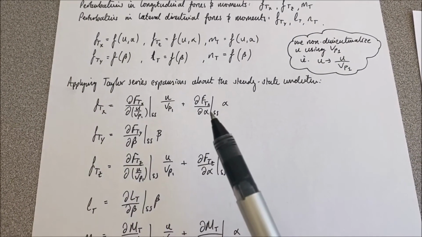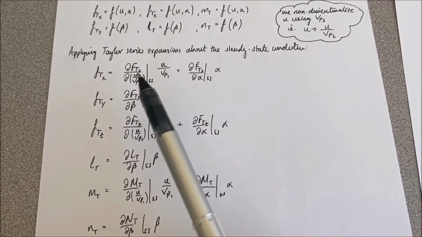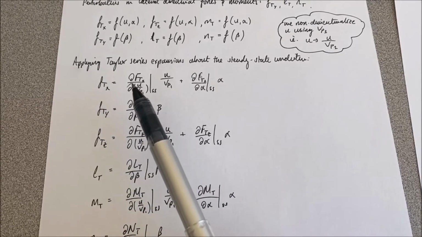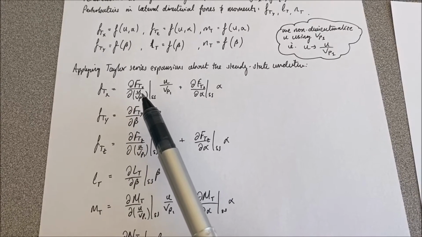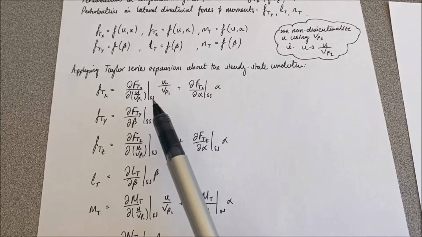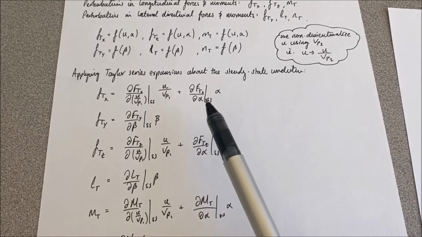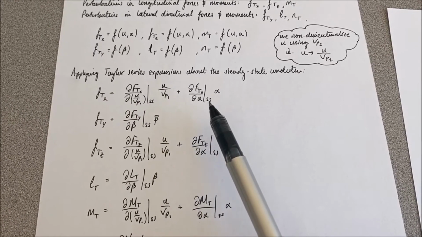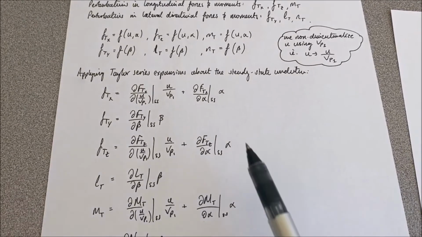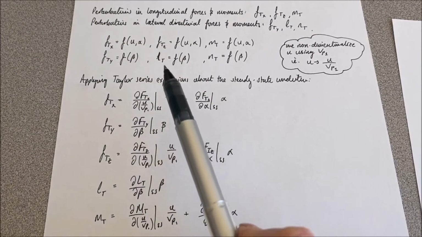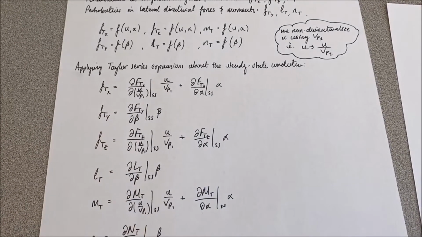And we're left with this system of equations, which is written in terms of partial derivatives. So let's take one of the longitudinal forces, in the x direction: the partial derivative of the thrust force in the x direction with respect to the non-dimensionalized u. That partial derivative is evaluated at the steady state condition multiplied by the non-dimensional u, and then the same thing again, partial derivative but with respect to angle of attack, evaluated at the steady state condition multiplied by angle of attack. So this again is another application of the Taylor series expansion. The longitudinal ones are all done with respect to these two variables, the non-dimensional u and alpha, whereas the lateral directional ones are just expanded about the angle of side slip.